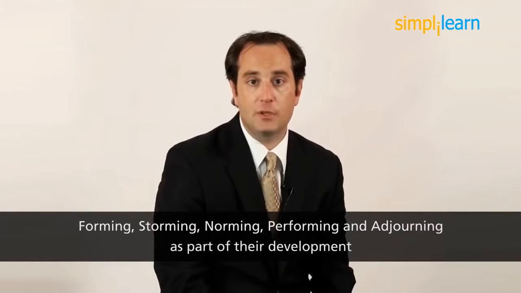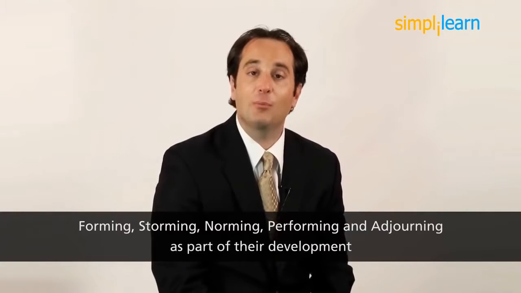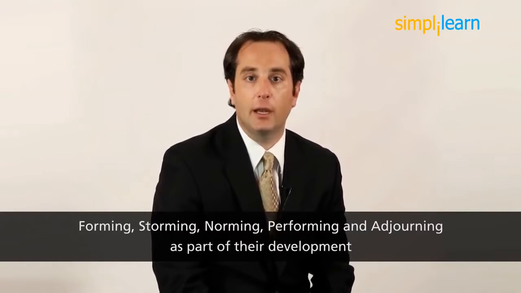Remember, your team will progress through a series of stages known as forming, storming, norming, performing, and adjourning as part of their development. The executing process group is also when the manage communications and manage stakeholder engagement occur within the project. This is an important mechanism for ensuring that stakeholders are not only aware of a project's progress, but can also see their requirements and goals are being met.